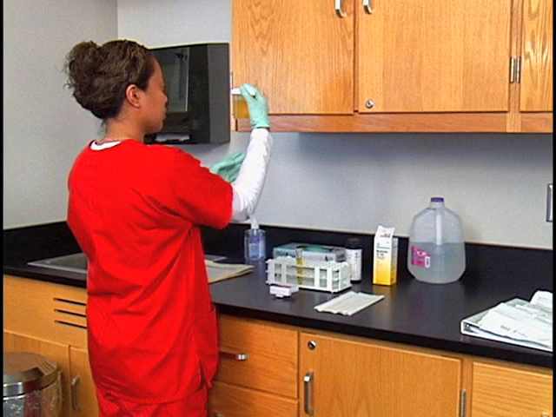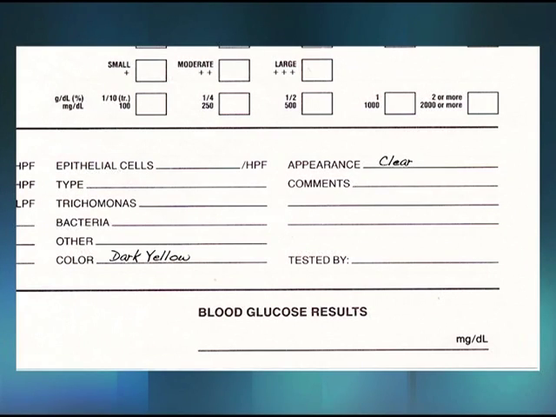Now assess the appearance of the urine specimen. The appearance of this urine specimen is clear, which is normal. Chart these results.